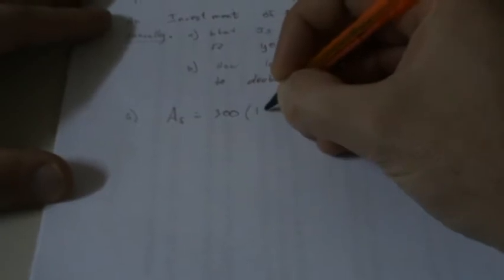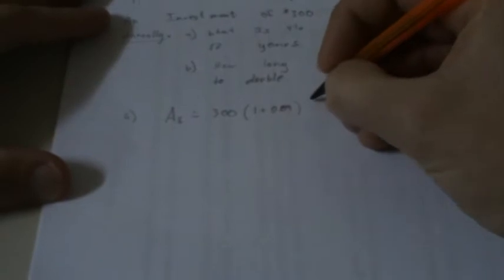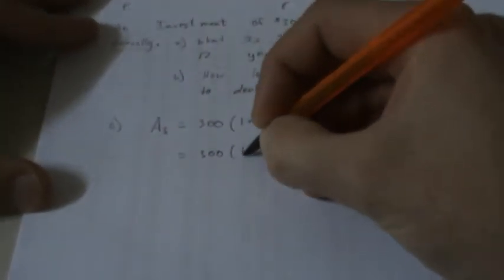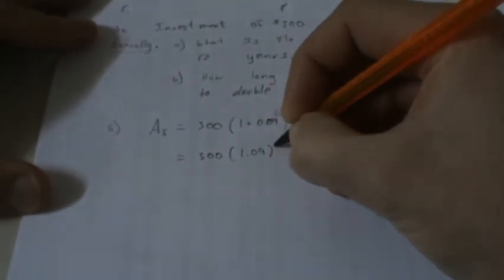So if I fill out this information here, I'm looking for the final amount. It's 300 times 1 plus 0.09 and 12 years. Why is it 0.09? Because 9% must be turned into a decimal in order for algebra to work. You can't do algebra on percentages, only decimals. And so there we have it.